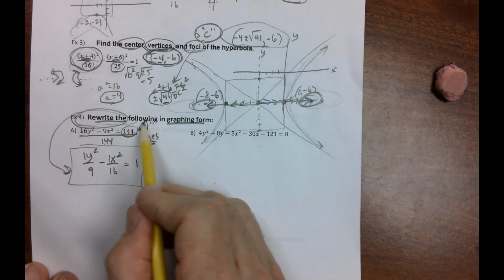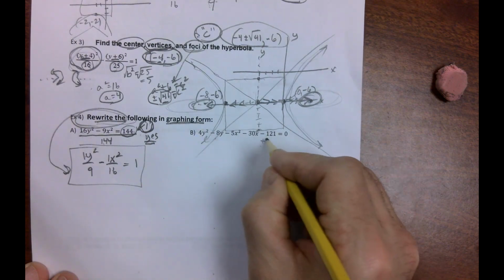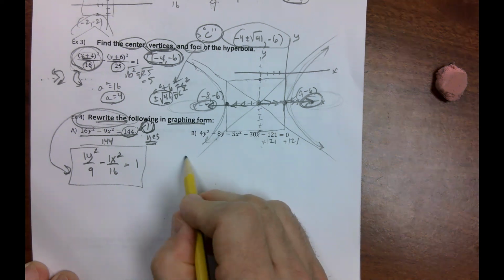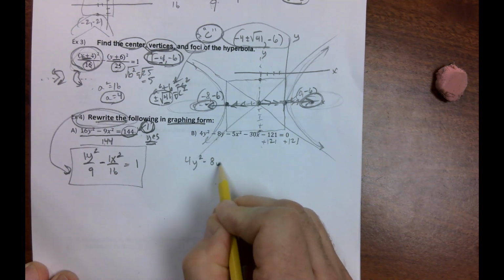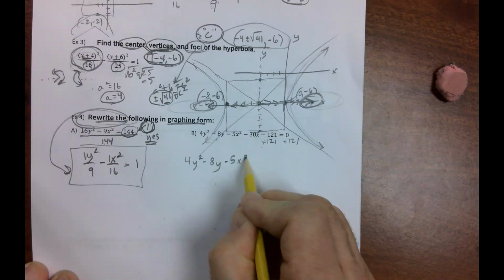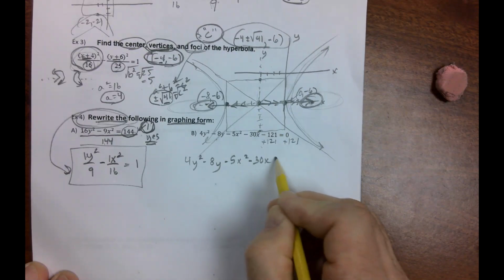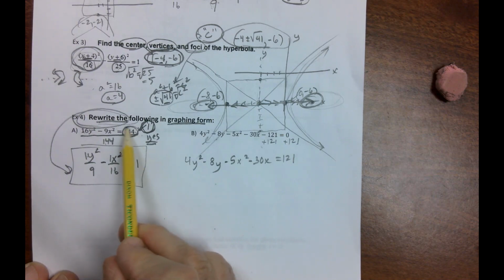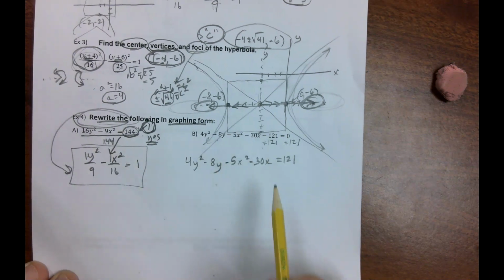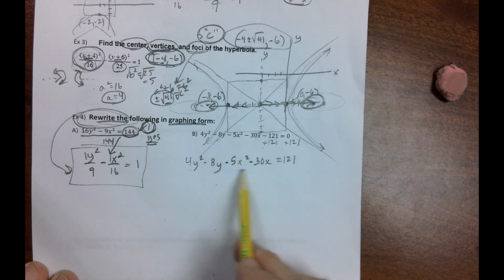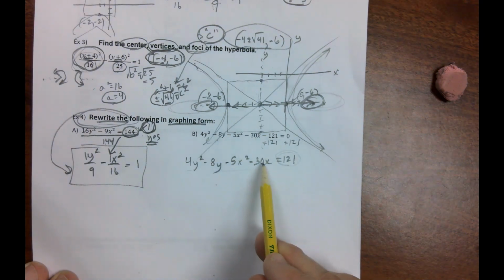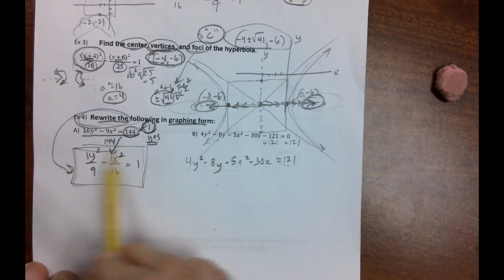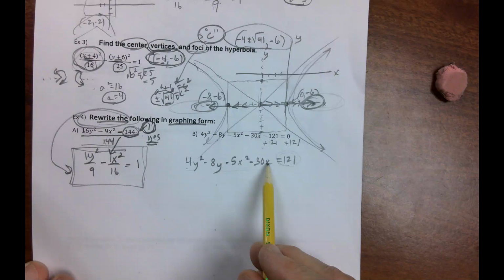So now we're all creatures of habit. We're like, hey, they got to equal 1. So I'm going to add 121 over to both sides. I'm going to rewrite this: 4y squared minus 8y minus 5x squared minus 30x equals 121. Again, we're creatures of habit. We divided by 144 on this one, and everything just worked out. So creatures of habit, like, oh, okay, I'm just going to divide by whatever this is. Well, look at it. There's no way all of these numbers are going to be nice and neat like this one was. So there must be something else we need to do.